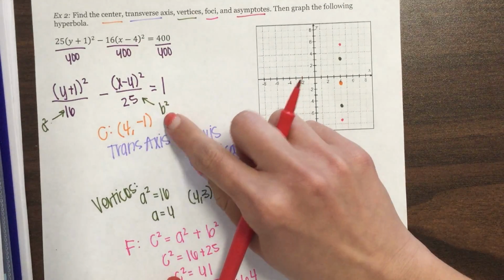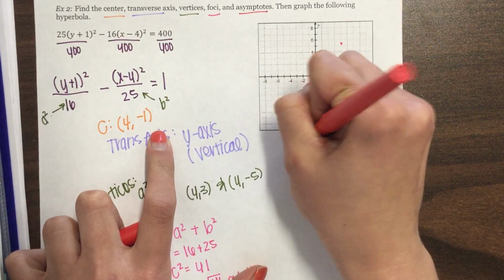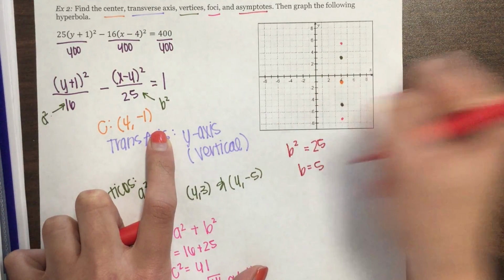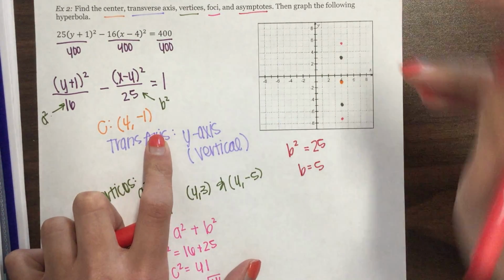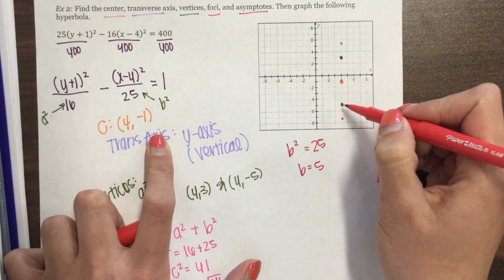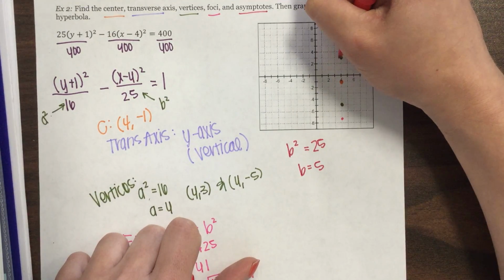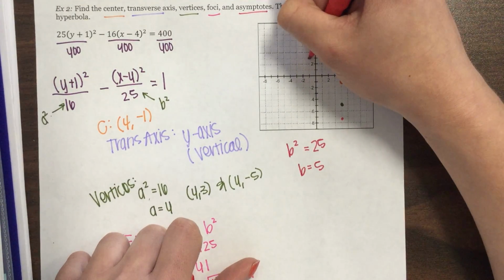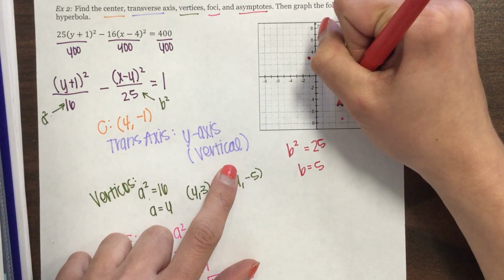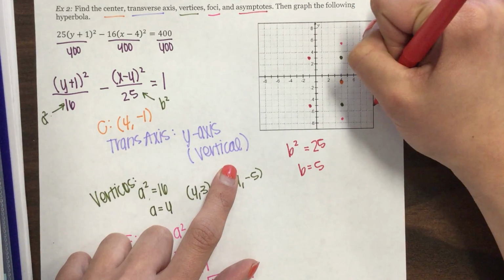We have to use b to find our asymptotes. So if b squared equals 25, that means b equals 5. I've already gone up and down. Now I have to go left and right. So I'm going to go left and right 5 from this point and from this point, from my vertices. Left 1, 2, 3, 4, 5. Right 1, 2, 3, 4, 5.